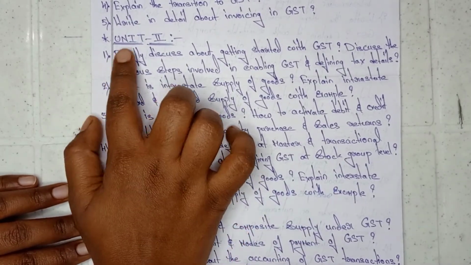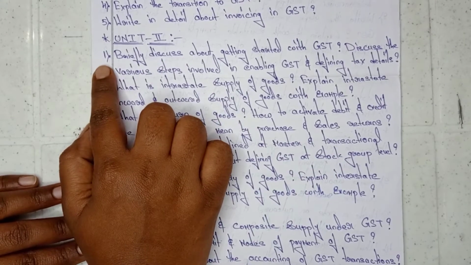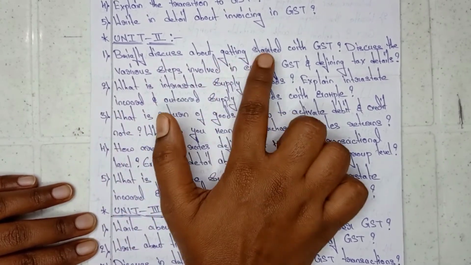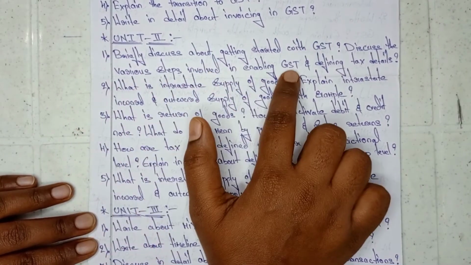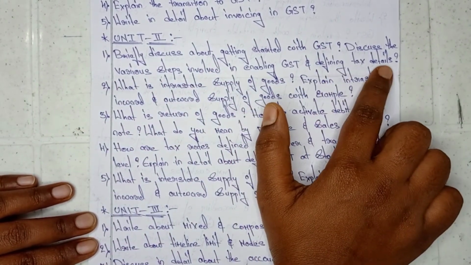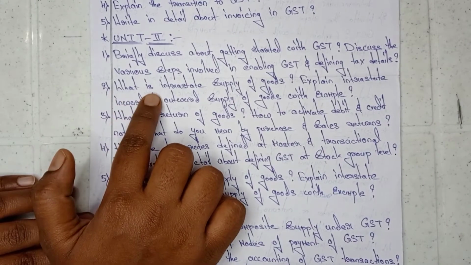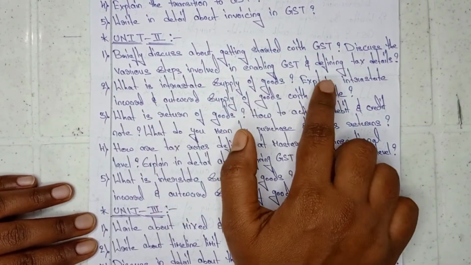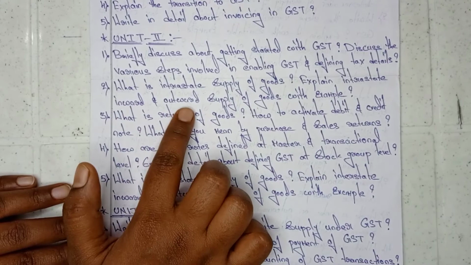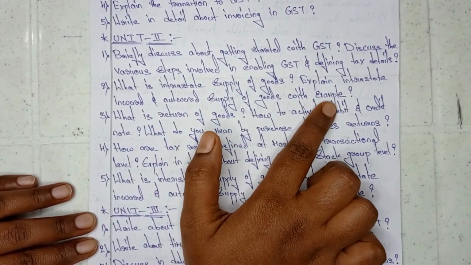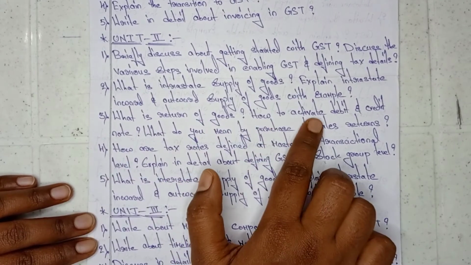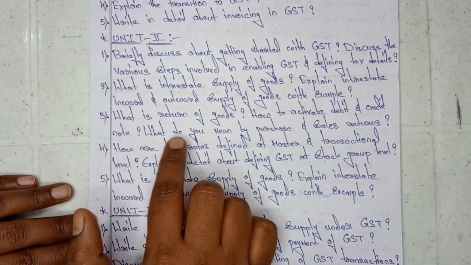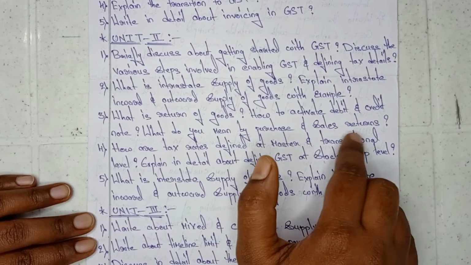Now coming to the second unit, the first important question is briefly discuss getting started with GST. Discuss the various steps involved in enabling GST and defining tax details. Second question is what is intrastate supply of goods? Explain intrastate inward and outward supply of goods with examples. Third question is what is return of goods? How to activate debit and credit note? What do you mean by purchase and sales returns?